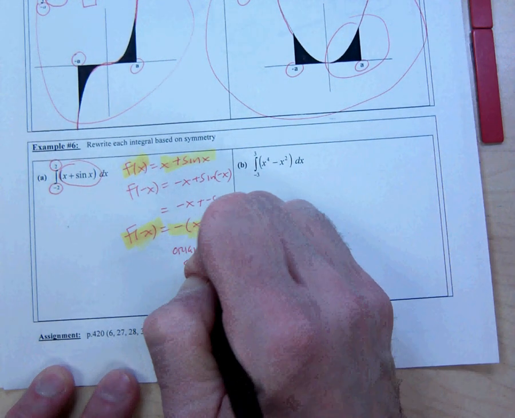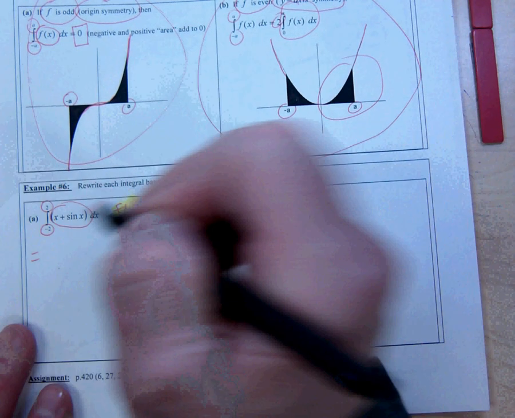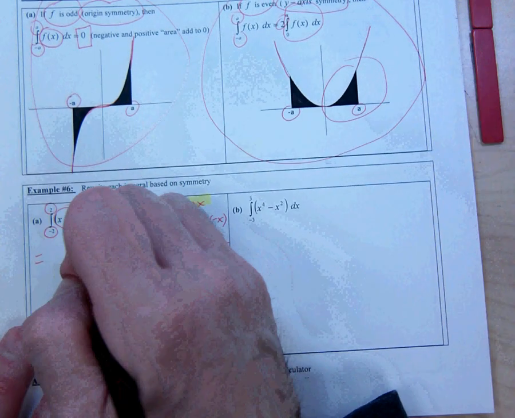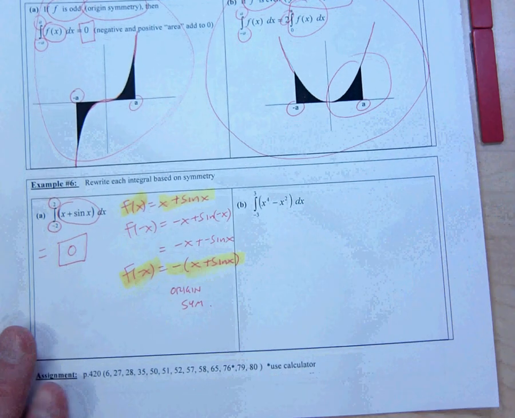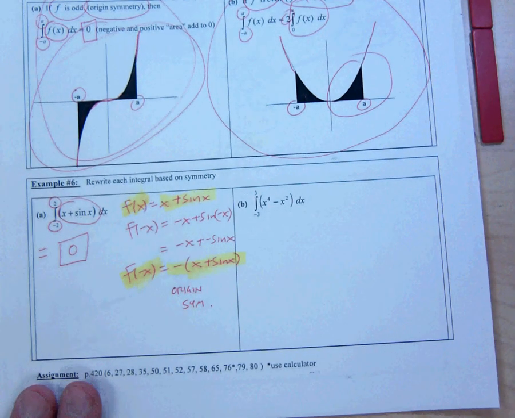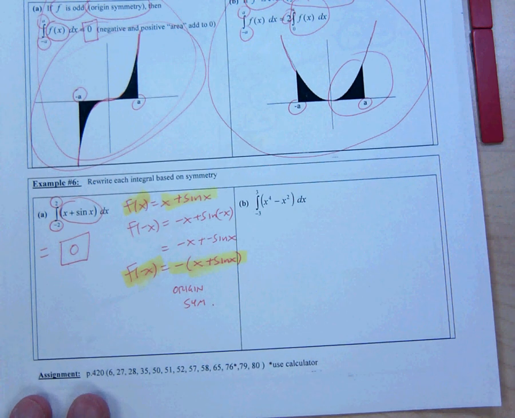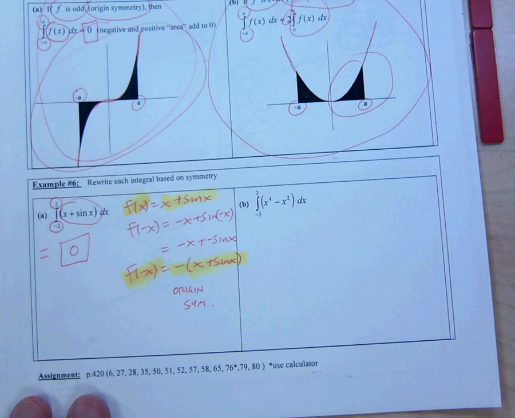So if the function has origin symmetry and you're integrating from negative a to positive a, what's the value of this integral without doing any calculus? 0. Because an origin symmetry function will have something like this, for example, where the positive and negative area add up to 0, don't they? So didn't that save us a ton of work, by a quick symmetry test? Okay, everybody do the next one.